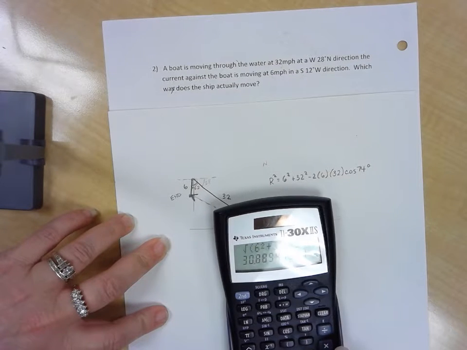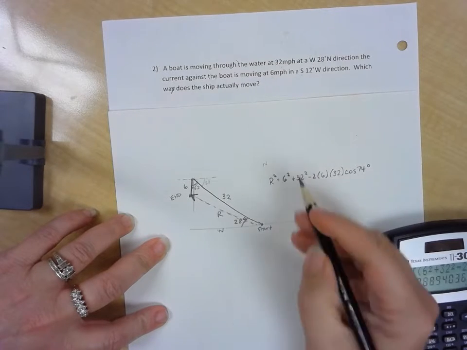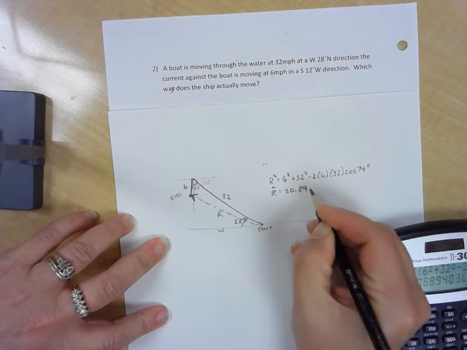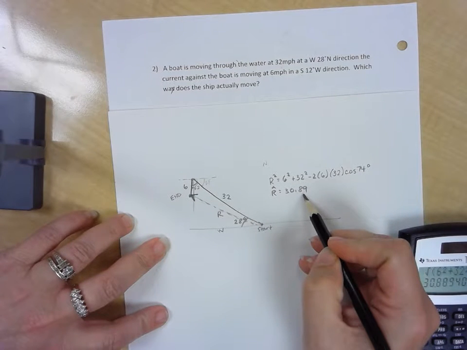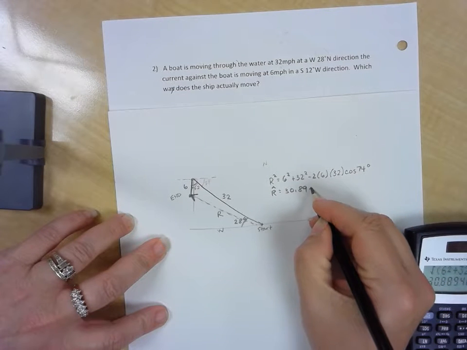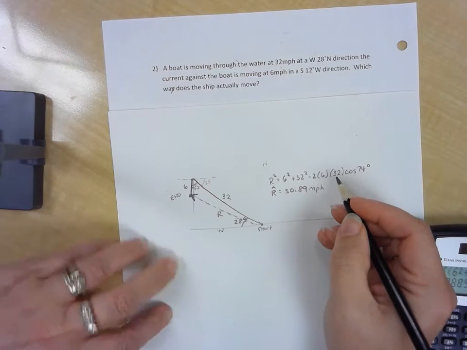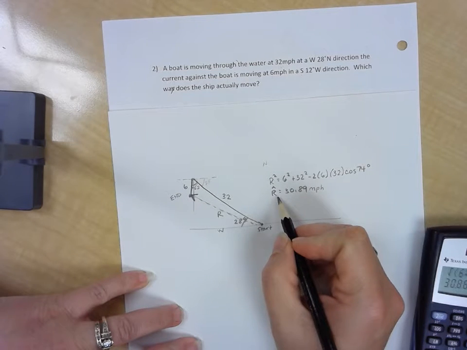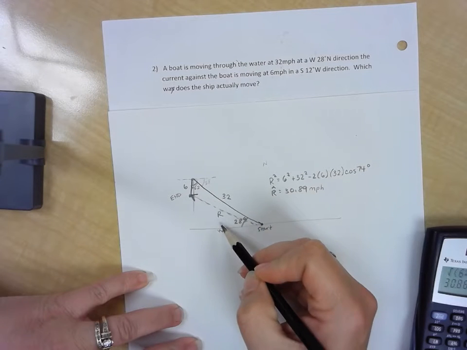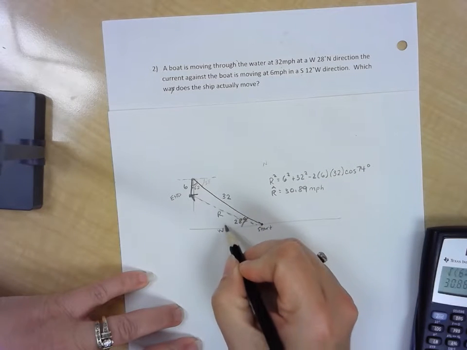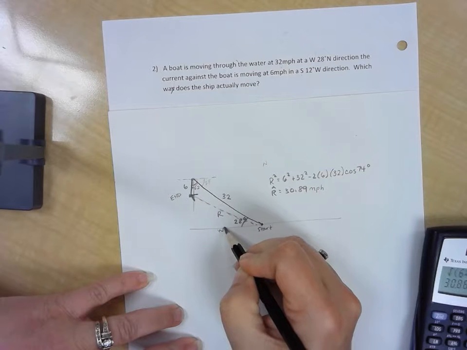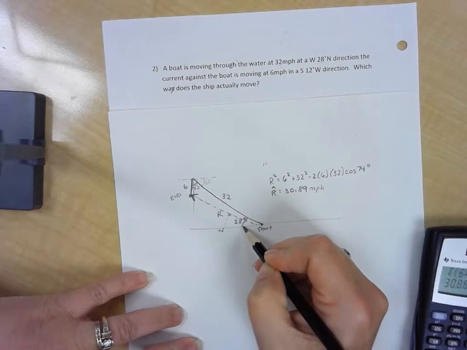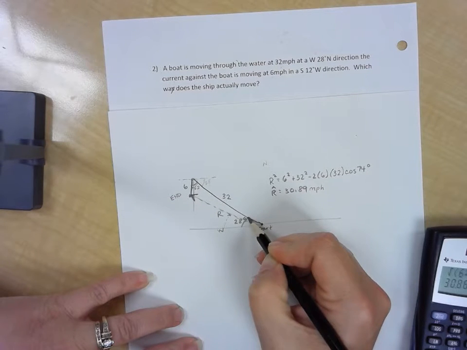And I get 30.89. So the resultant length is 30.89. The unit has to be the same unit as the other two vectors, which was miles per hour. Again, it is not always miles per hour, just happened to be in this problem. And now I'm going to need to figure out the angle of that resultant. Well, the angle is from the east-west line up to the resultant vector, so it is from this part up to there. What I know is it's less than this 28 degrees that took us up to the first vector.